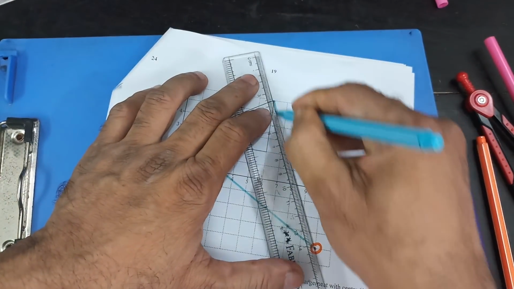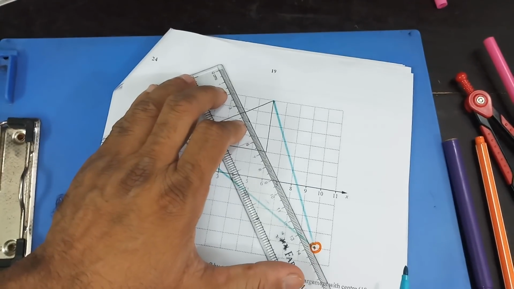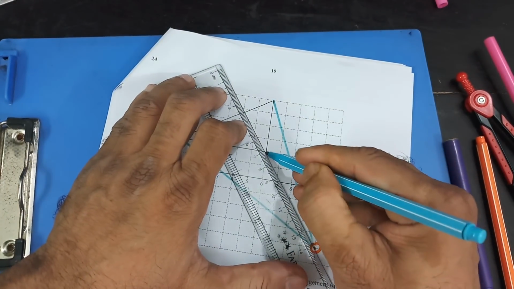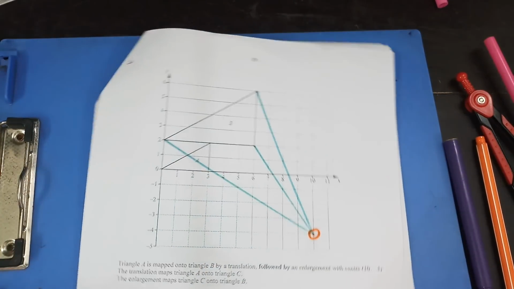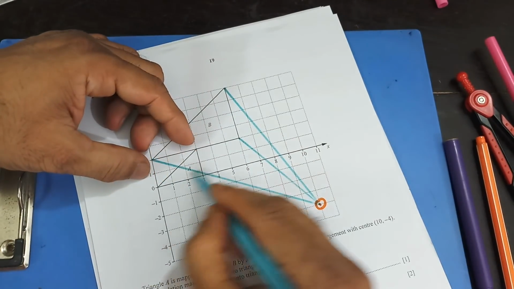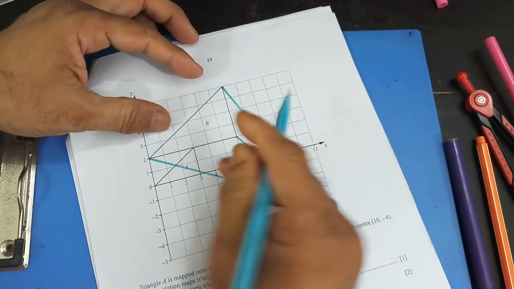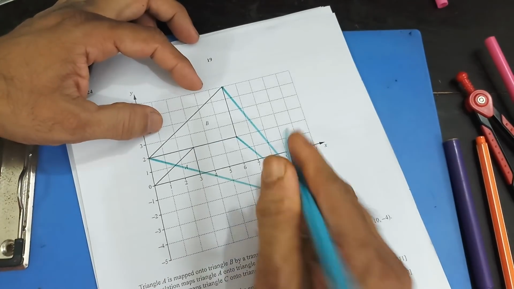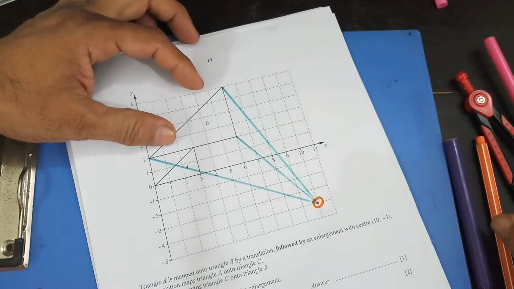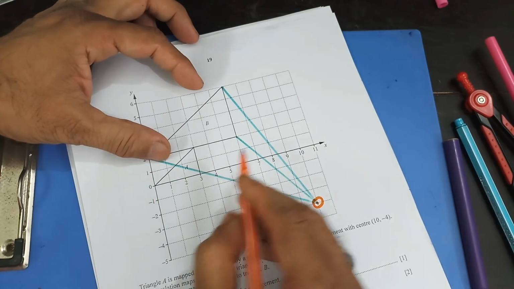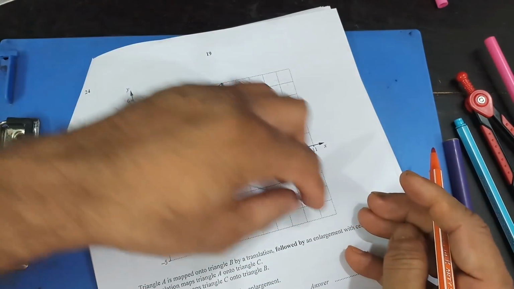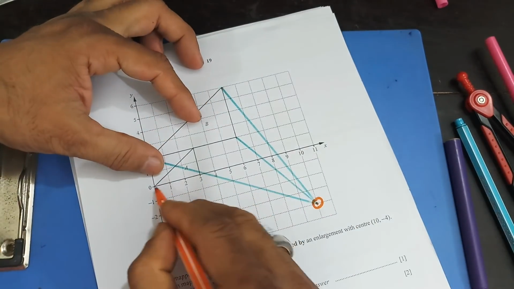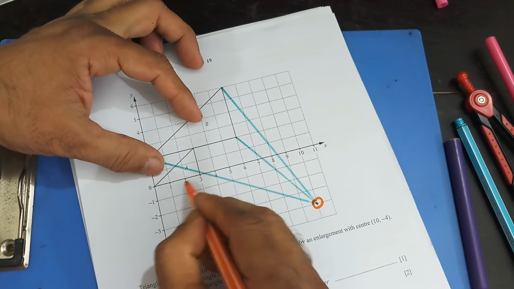See that I'm joining all the points of the image through the center. Then see that this triangle has to be somewhere over here on this line. All these points are supposed to be somewhere on this line. Now if it doesn't fall in there, then this is not going to be the center of enlargement for this triangle B. So the distance over here, you can see that 1 2 3 units.